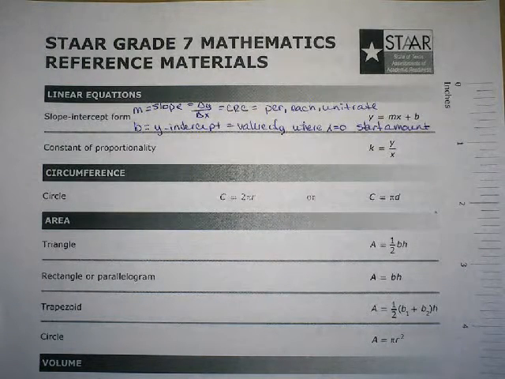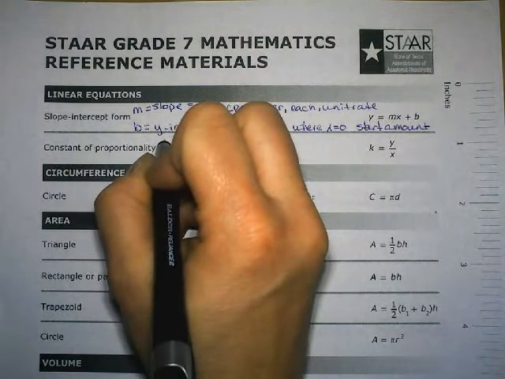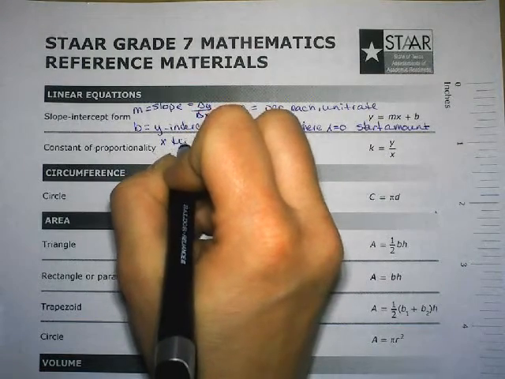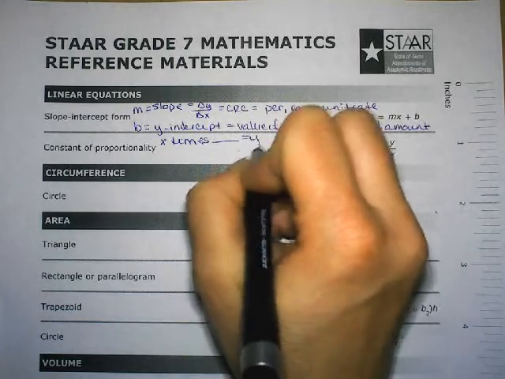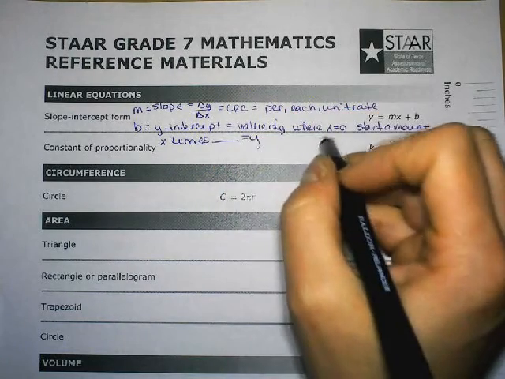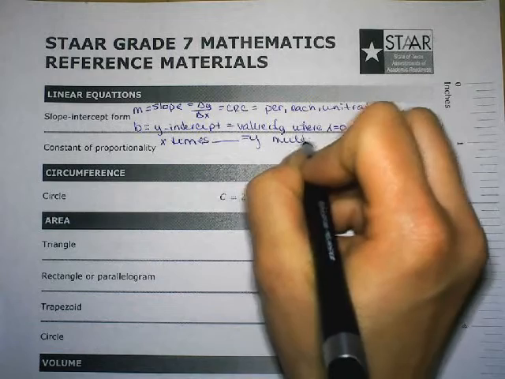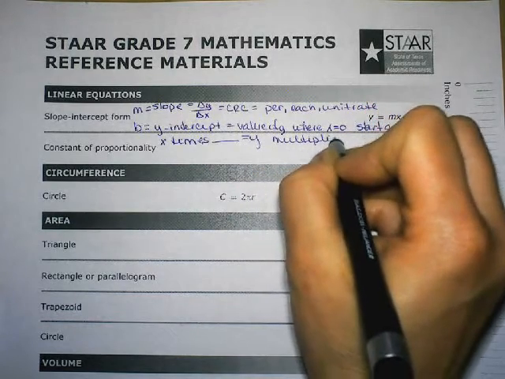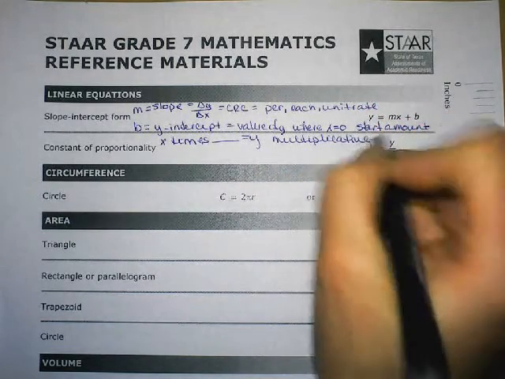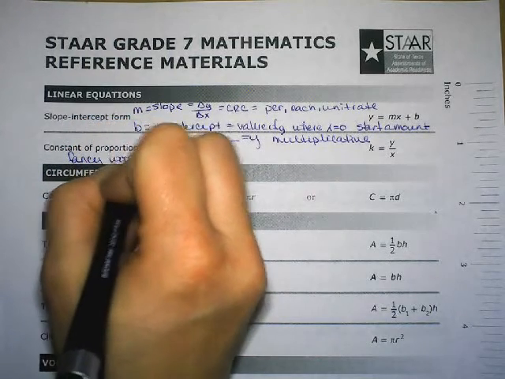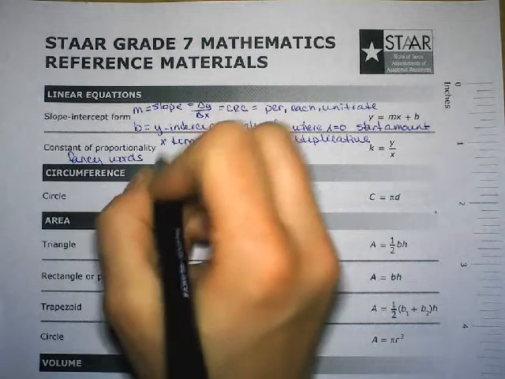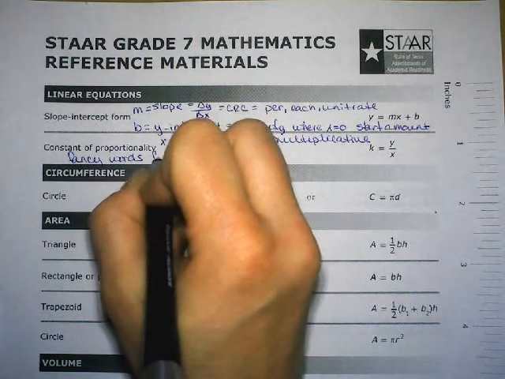The constant of proportionality is x times some common multiplier equals y. It has a multiplicative relationship. It's just a fancy word for proportional or direct variation.